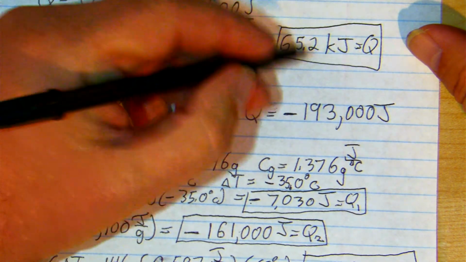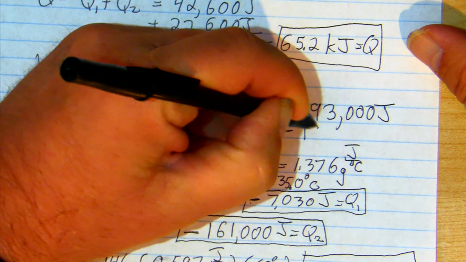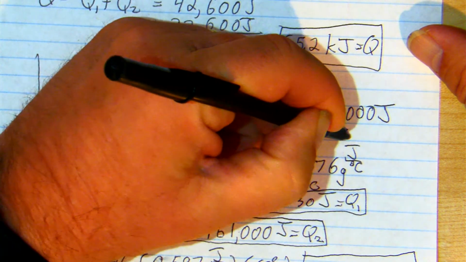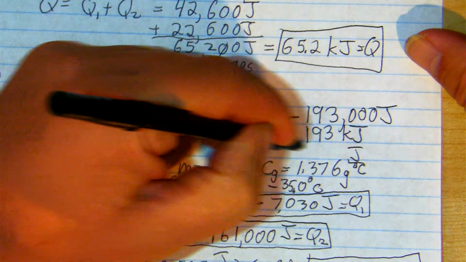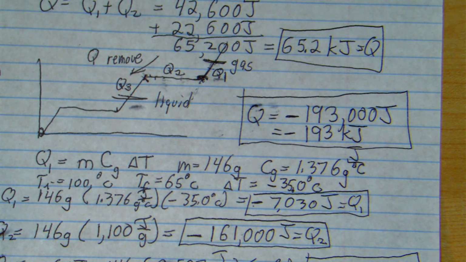Of course, using the Greek prefixes, this would be negative 193 kilojoules. And really, you should practice using them as often as you can.